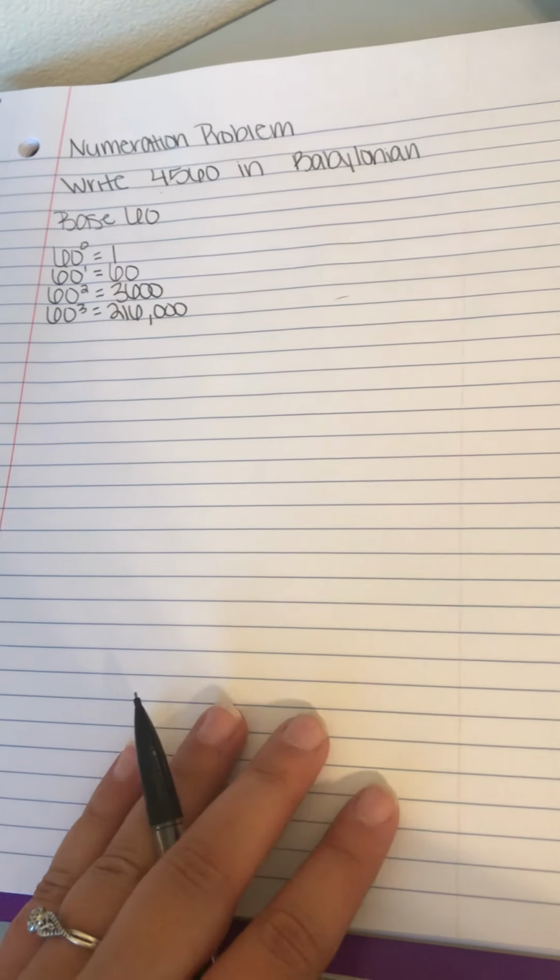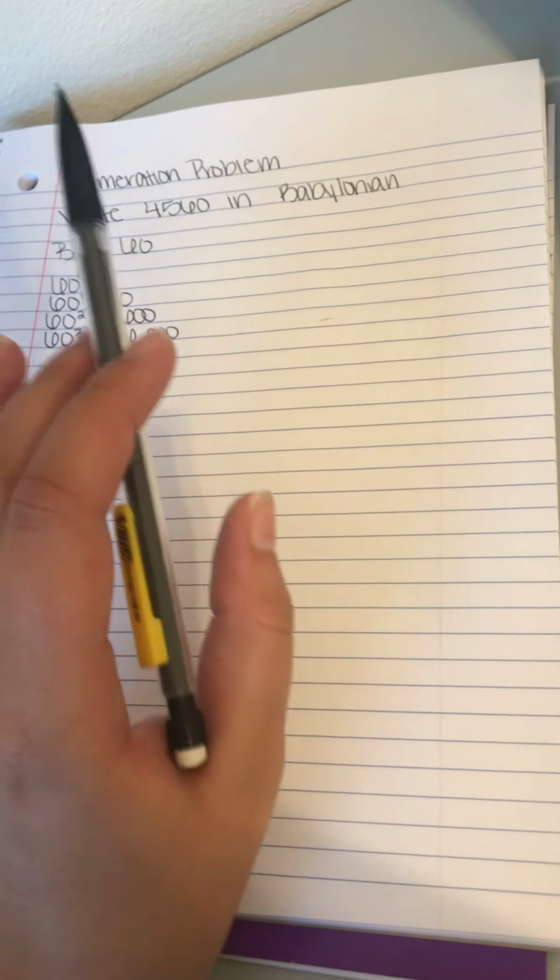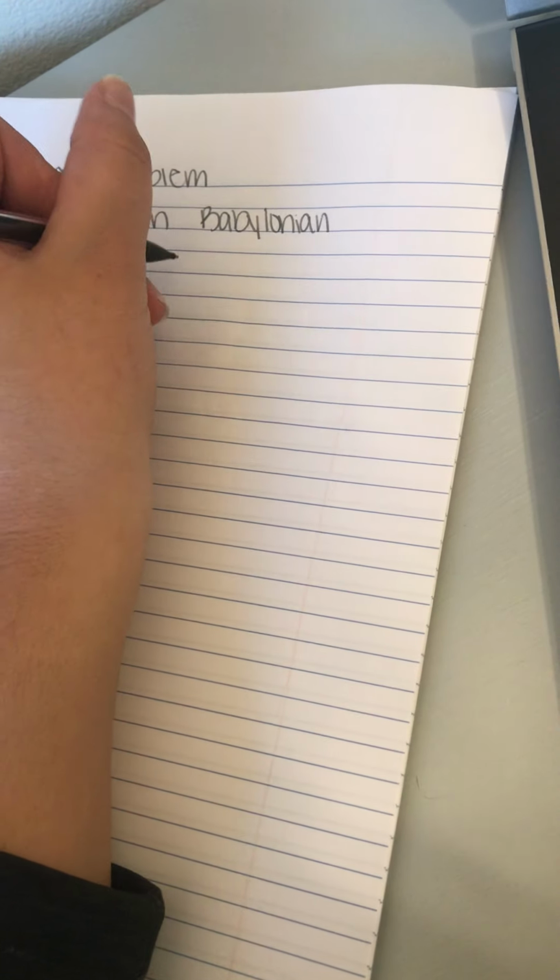We'll do 60 to the third power, which is 216,000. So at this point, we have surpassed this number, so we can just stop there. We don't need to go any further. And then to convert our number, we're going to have to use a long division to solve and convert our number into Babylonian.